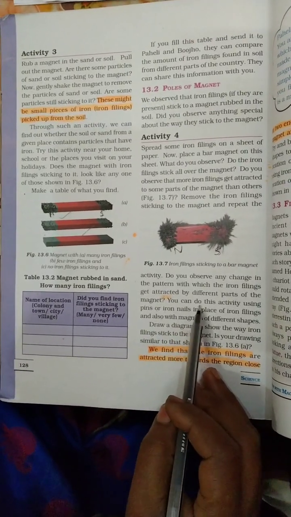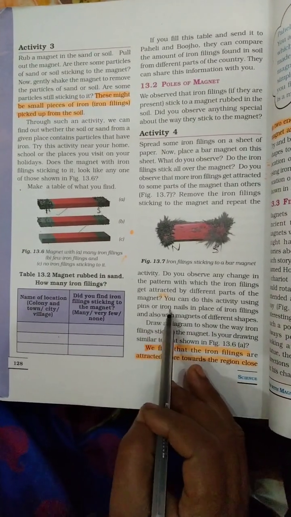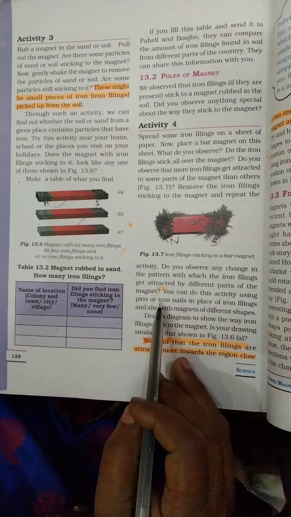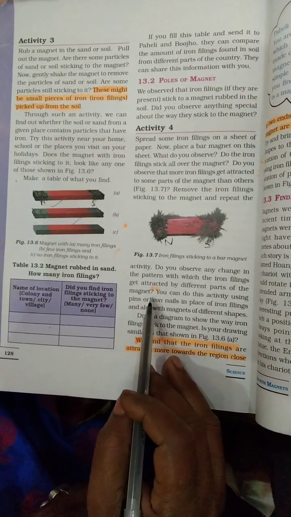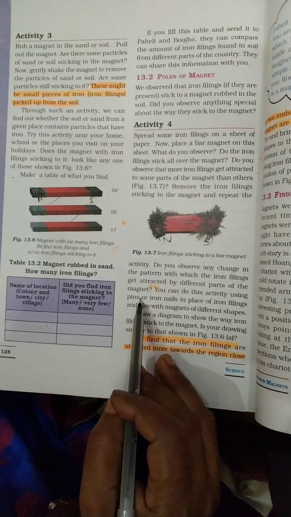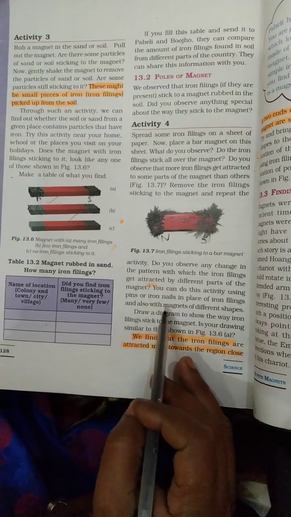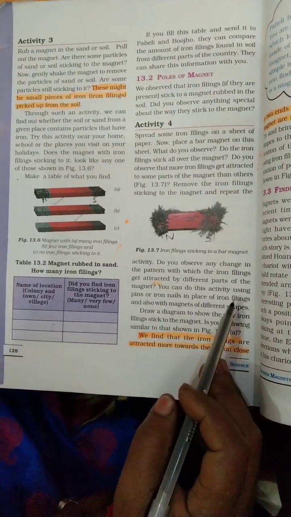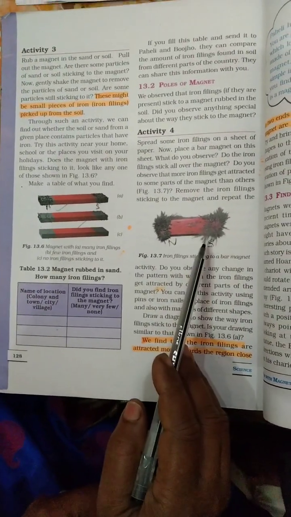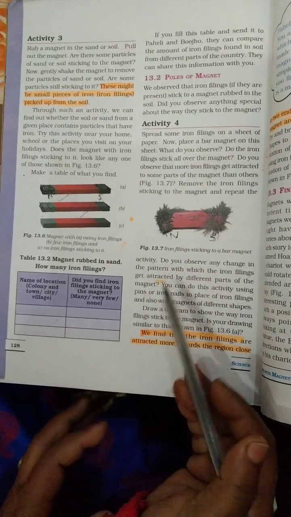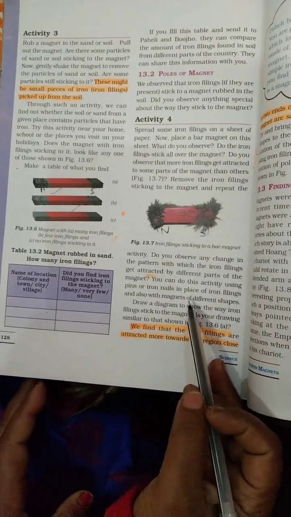We can do this activity using pins or iron nails in place of iron filings. If iron filings are not present, then we can repeat this activity using pins, and also with magnets of different shapes. Likewise, in place of a bar magnet, we can take a horseshoe-shaped magnet or a cylindrical magnet. The result will remain the same.